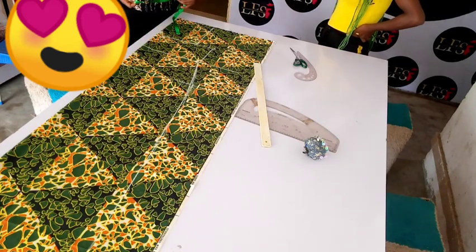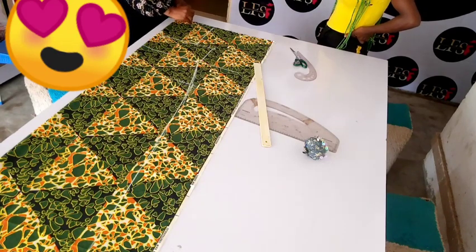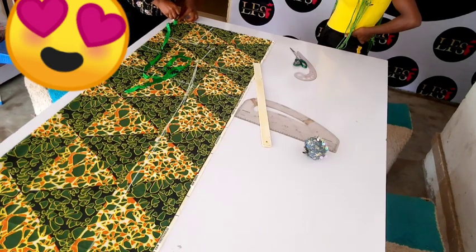So the next thing I'm going to be doing here is to mark out my neck width. Because it's a turtle neckline, I'm going to be using 3 inches by 3 inches for the front, which is a standard for a turtleneck. Okay, so don't miss that. 3 by 3 is a standard for turtle neckline.